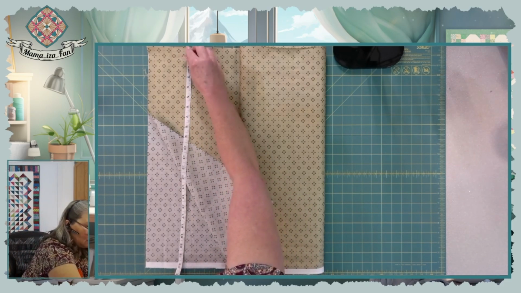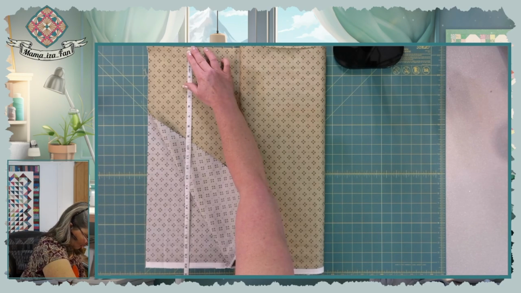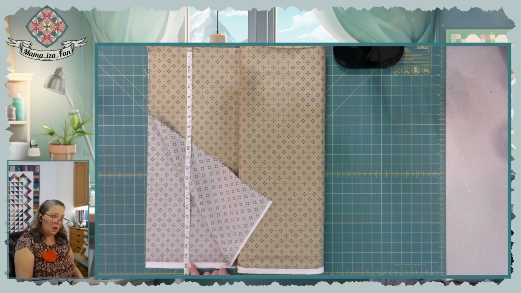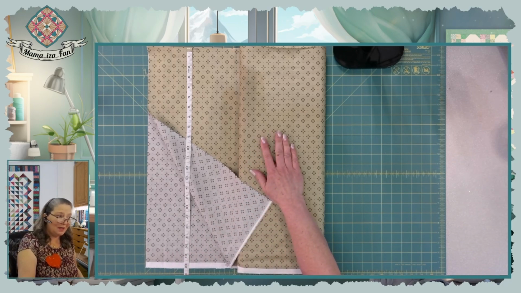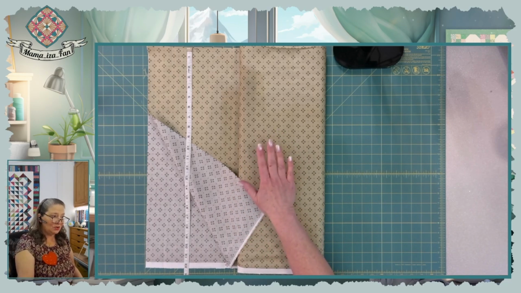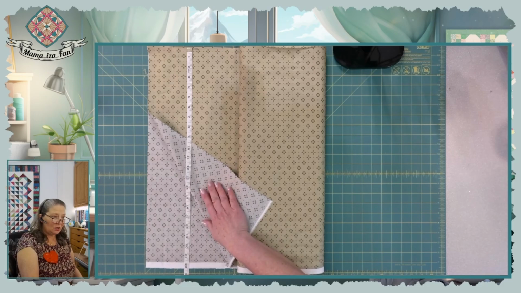Let's measure it. Again, it's 21.5 inches here that would be usable. So I am going to say that 21.5 times 2 means that this 44 to 45 inch width of fabric bolt usable is 43 inches.